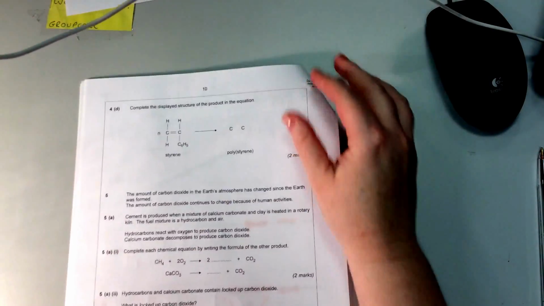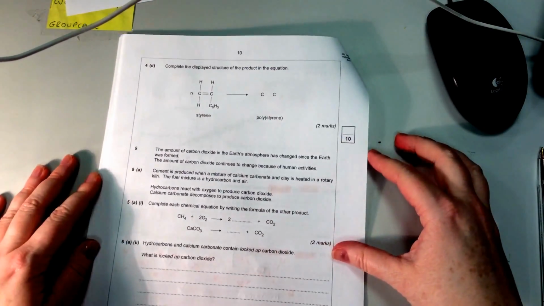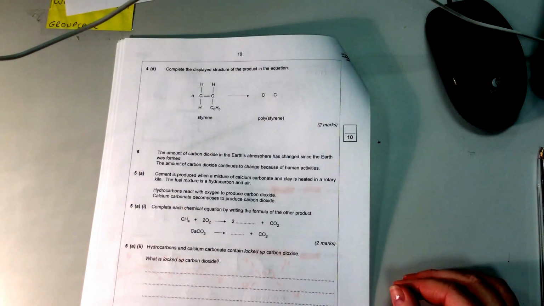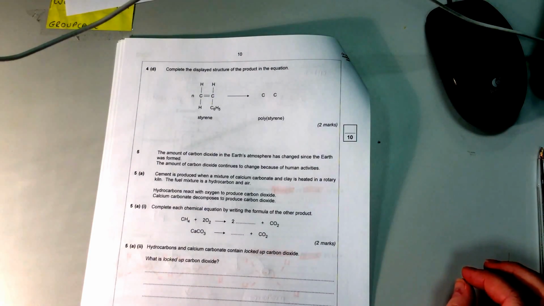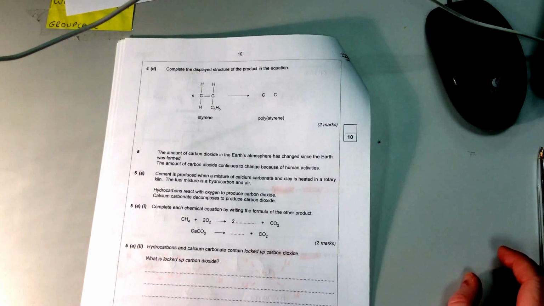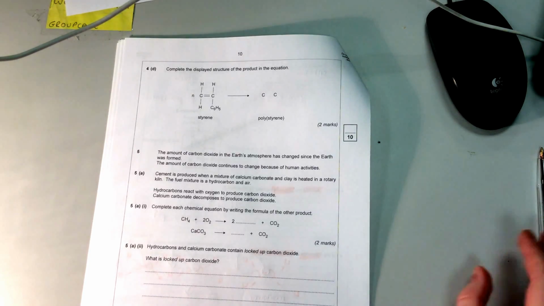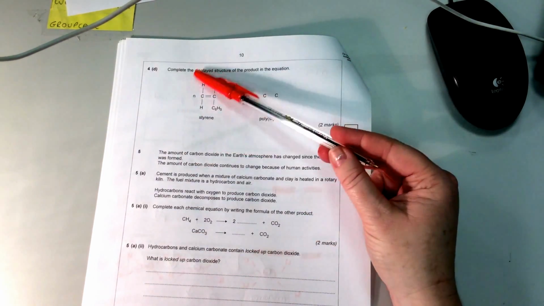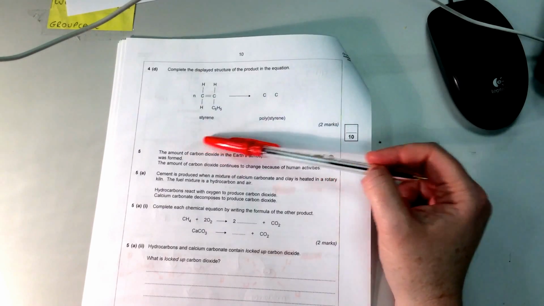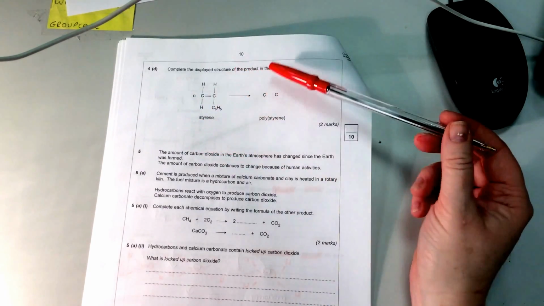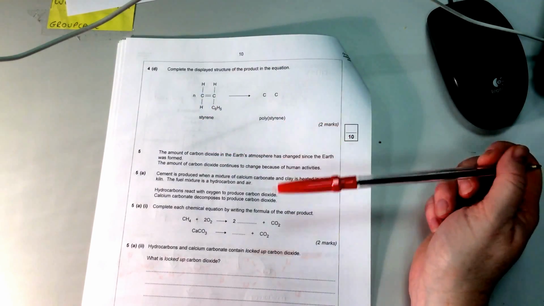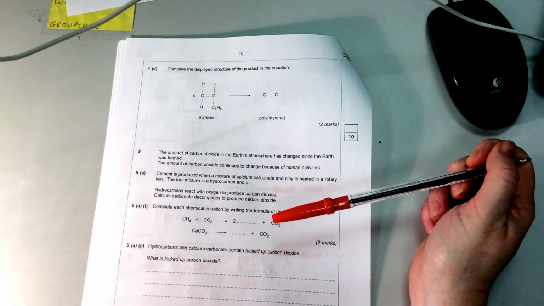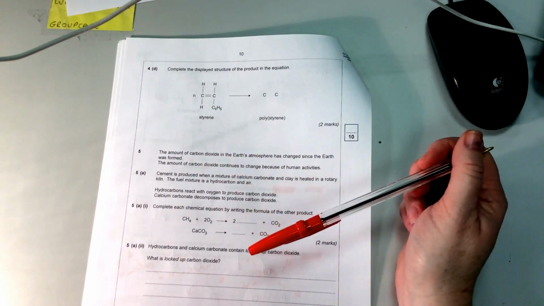Right, okay, now on the second page for this question. Right, question 4D to finish this off. It says complete the displayed structure of the product in this equation. This is a really hard question. And what you have to do is you've got a small monomer here called styrene, and you need to show what an equation would look like if you made polystyrene. Now the first thing you remember is the double bond has to go.